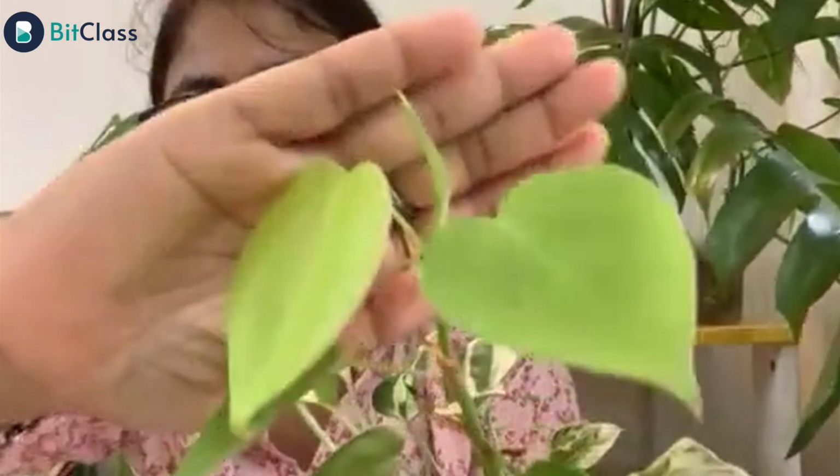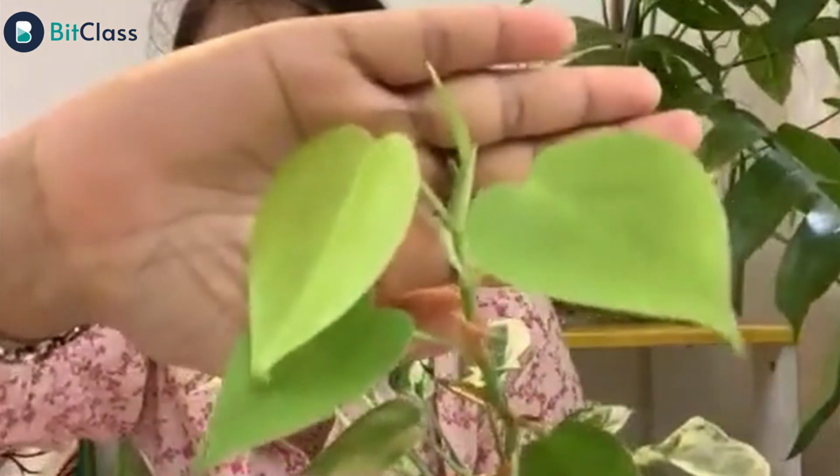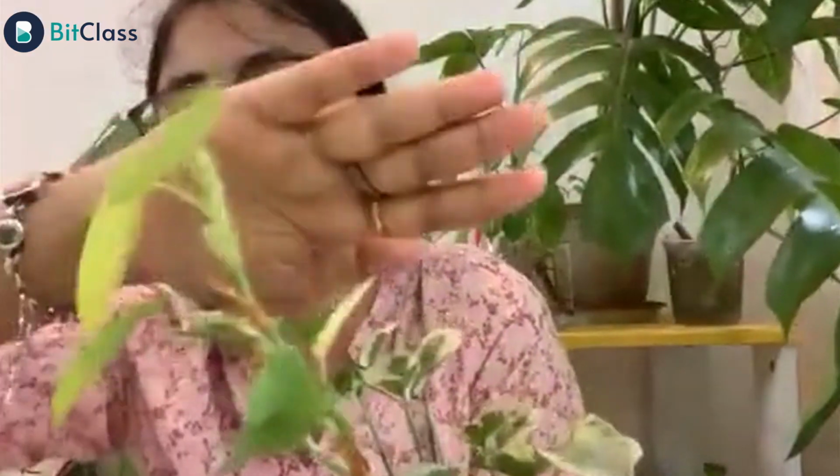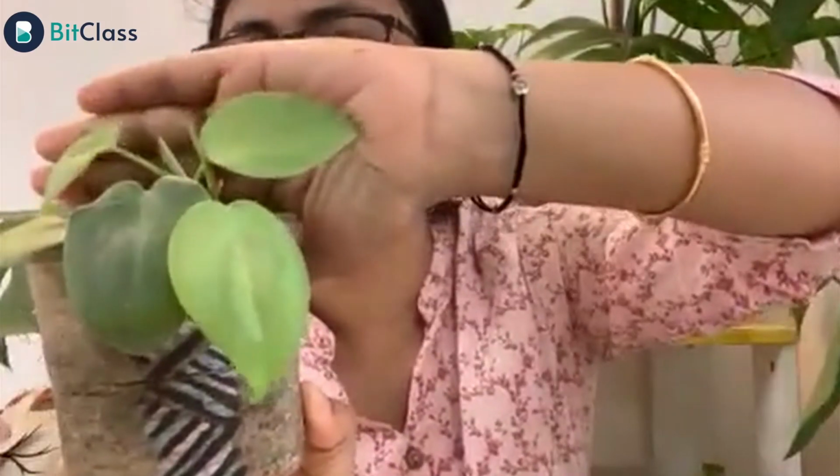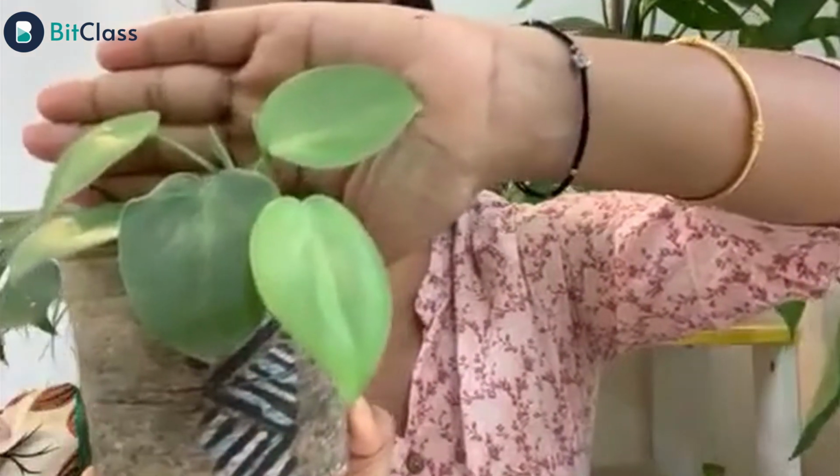For stem cutting, when you have a soft stem, like plants such as money plant or philodendron, and this is a philodendron, philodendron lemon and lime. You can see the color. Again, this plant's mother plant is in my balcony, and I chop it off very often, and I have another cutting of it. So this is another cutting.